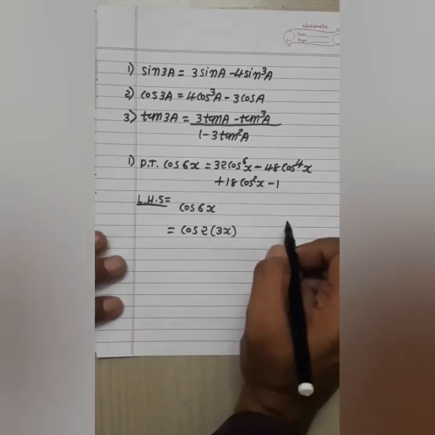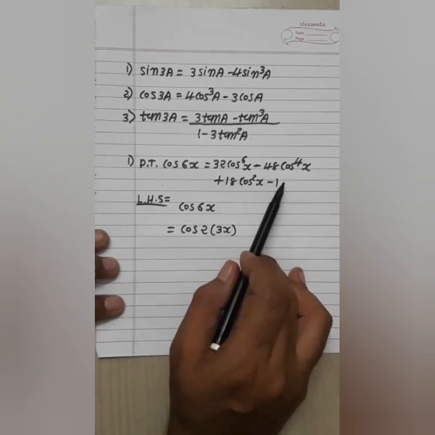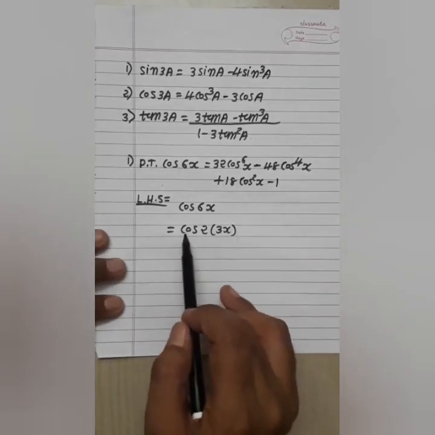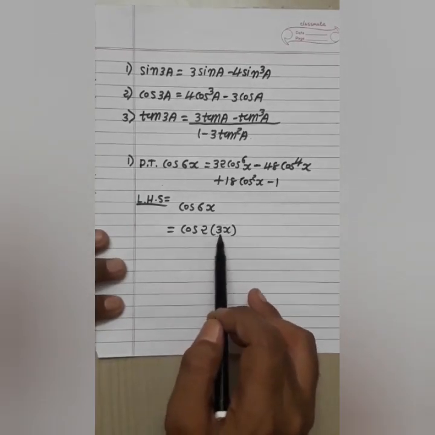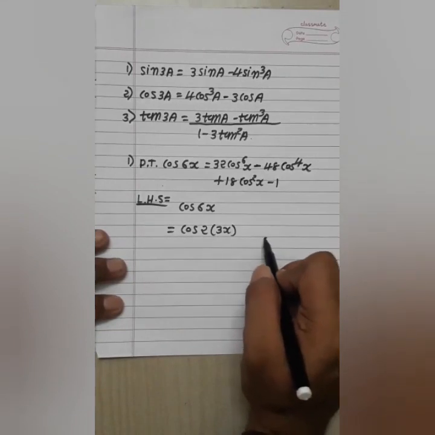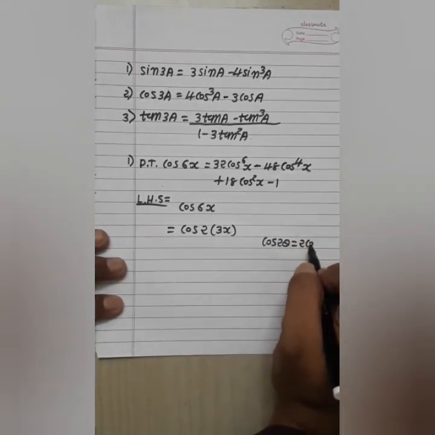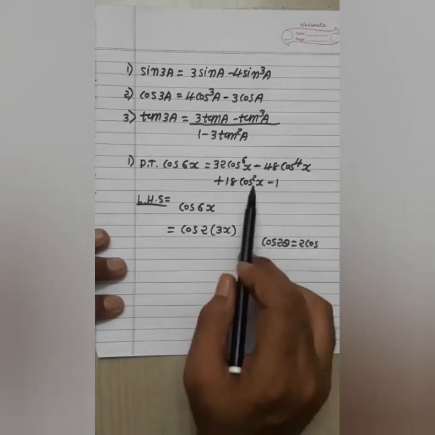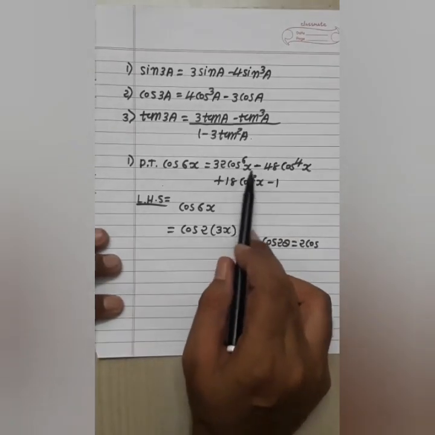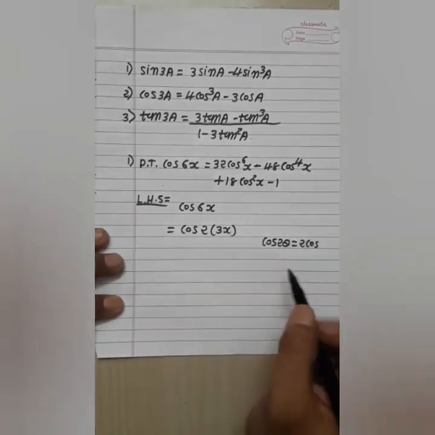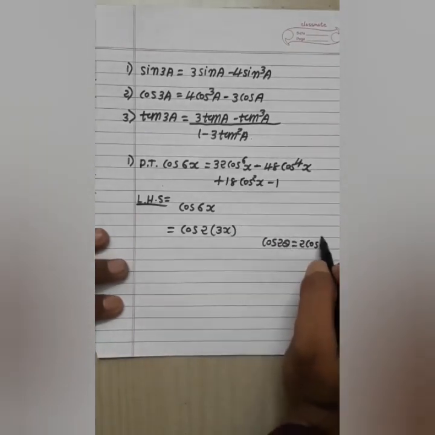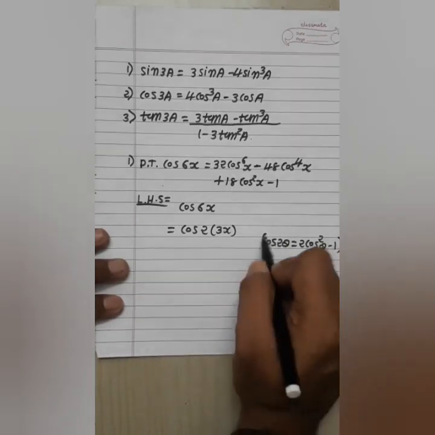Now our proof is in cos form, and here we apply a cos 2 theta formula. Three formulas of cos 2 theta are present, but since our proof is in cos form, apply the identity cos 2 theta is equal to 2 cos square theta minus 1.